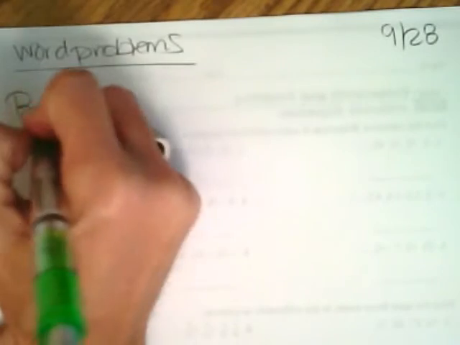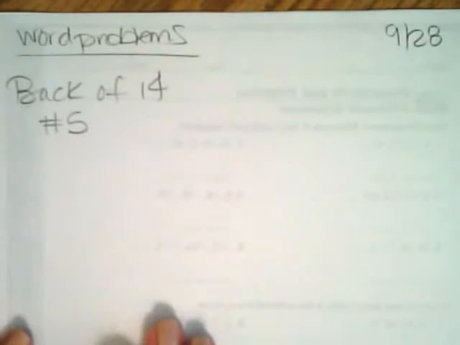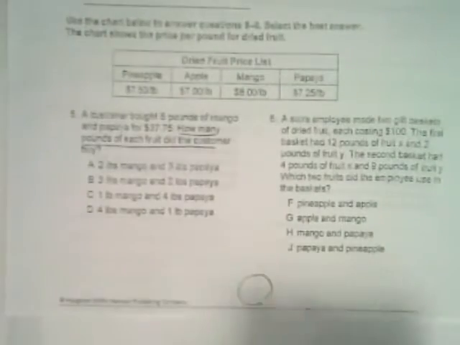So we're going to start with this one in our notes. Have this out, and in your composition books, open up your page and let's just do a title of word problems. And you can go ahead and say back of 14, number 5. That way we'll do the work here and not rewrite the problem. It says a customer bought 5 pounds of mango and papaya for $37.75. How many pounds of each fruit did the customer buy? So you're looking for how many pounds of each. That defines your variable for you.